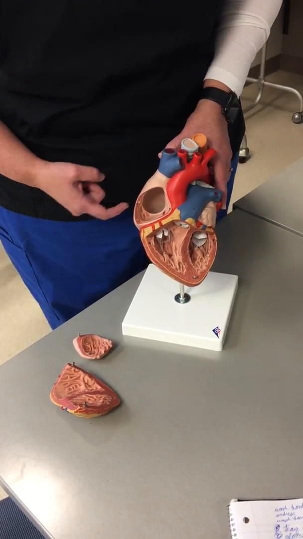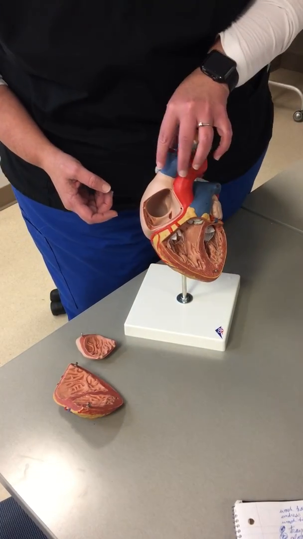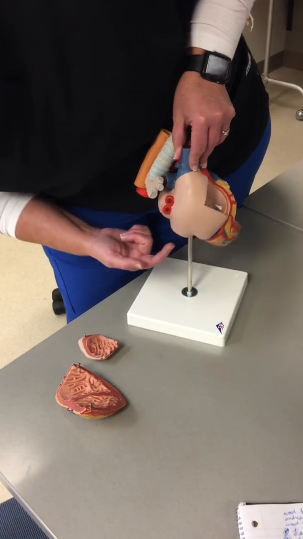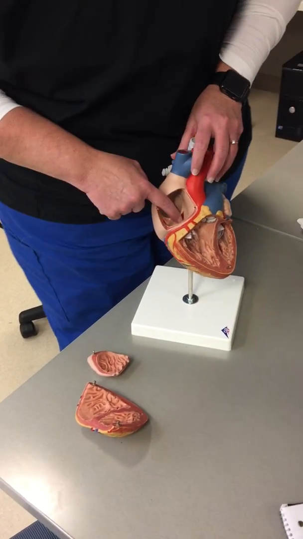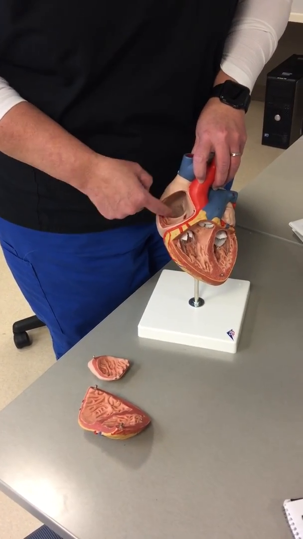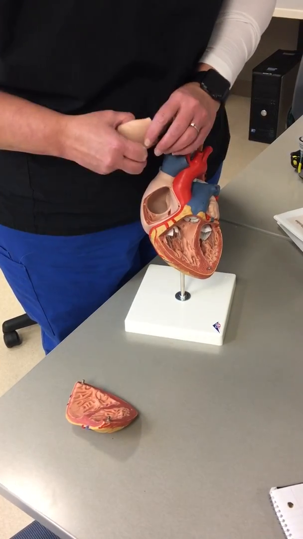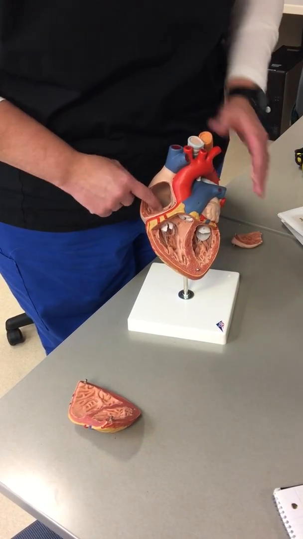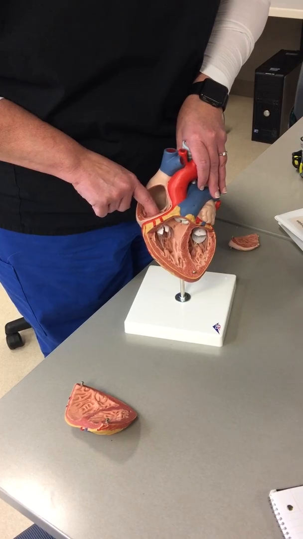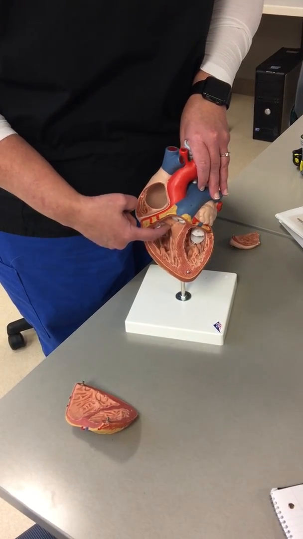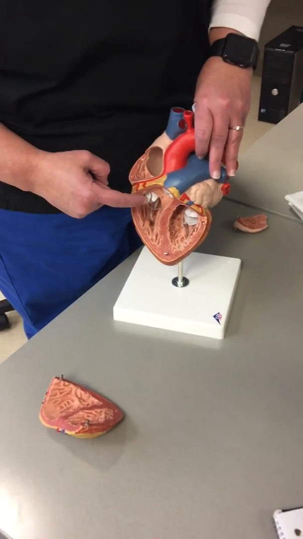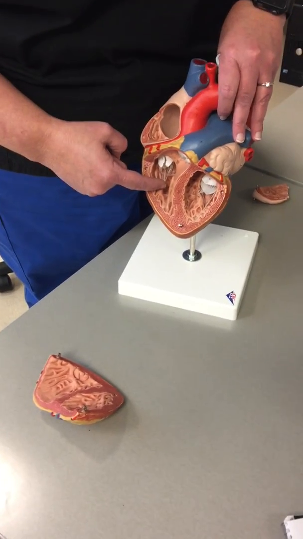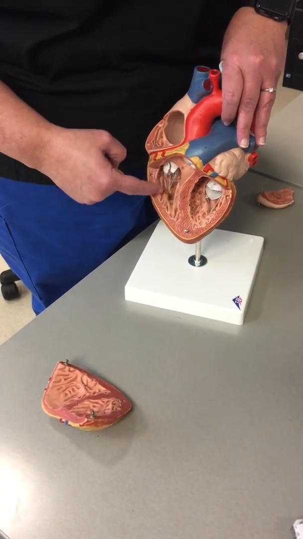Okay, and the blood gets into the right atrium from the superior vena cava and the inferior vena cava. The blood dumps into the right atrium. That's what this structure is here. Okay, from the right atrium, it passes through the tricuspid valve. That's this valve right here with the cusps on it. Okay, and from the tricuspid valve, it goes into the right ventricle.